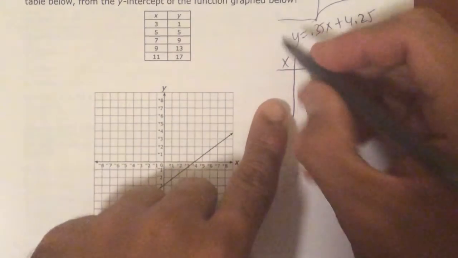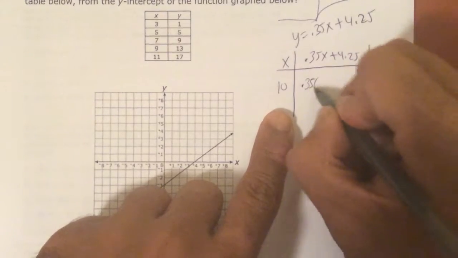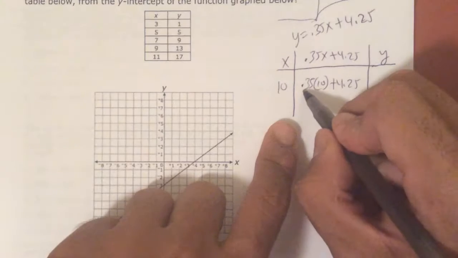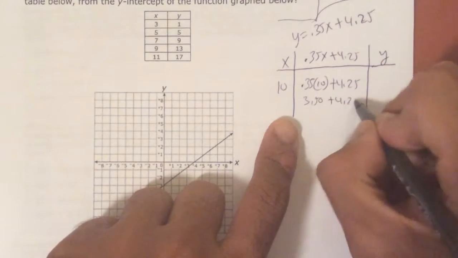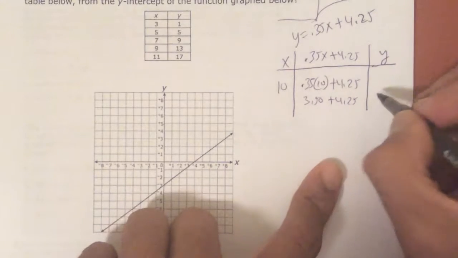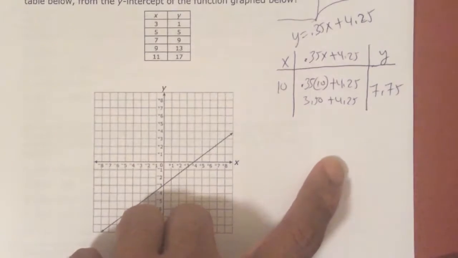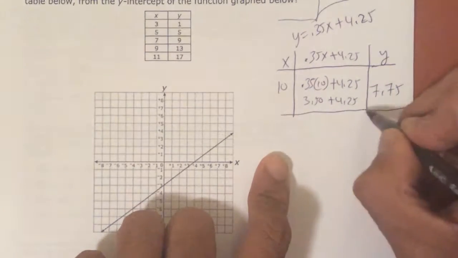So I'll start with something simple, 10. Instead of the x, I'm going to put in 10. So 0.35 times 10 is $3.50, plus $4.25 comes out to be 7.75. So that's not 14.75, so it's not 10, so I've got to go higher.